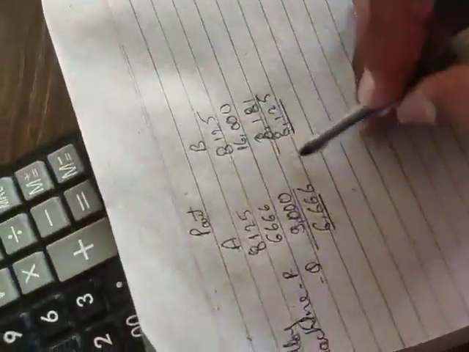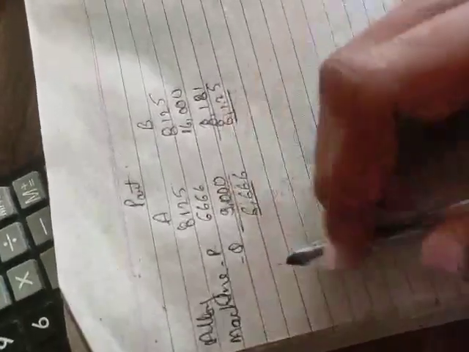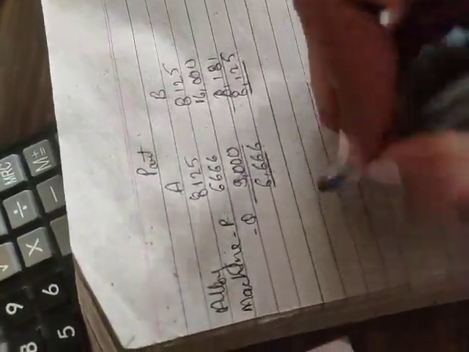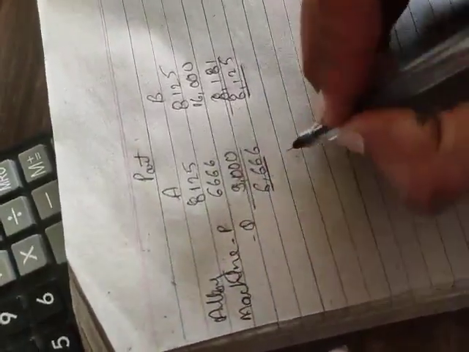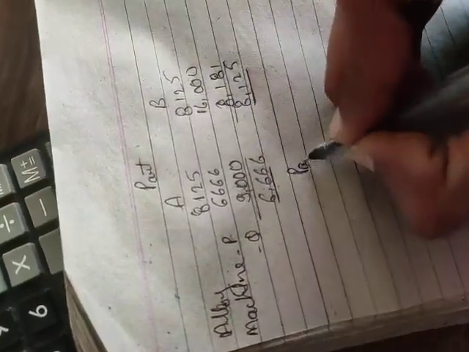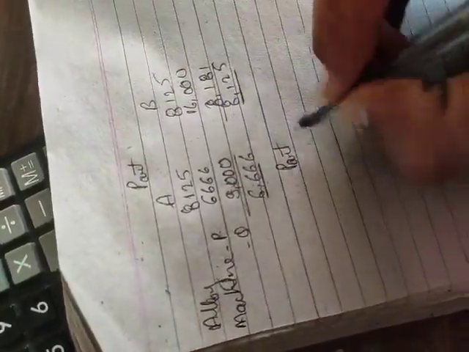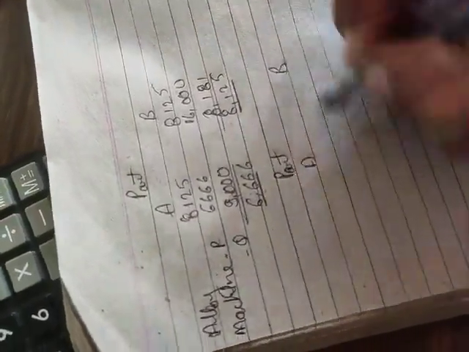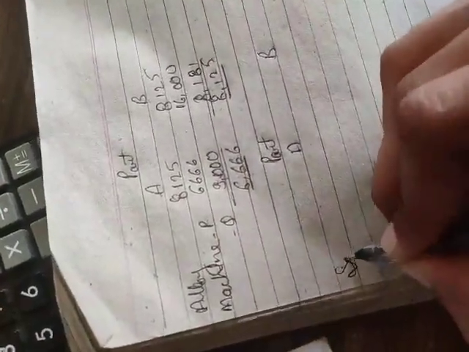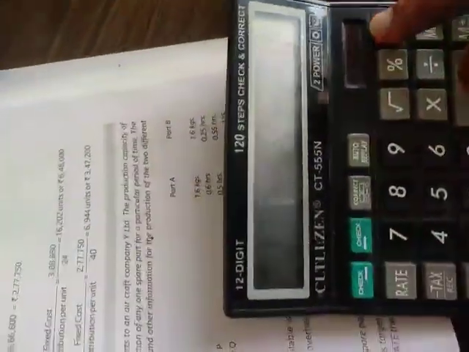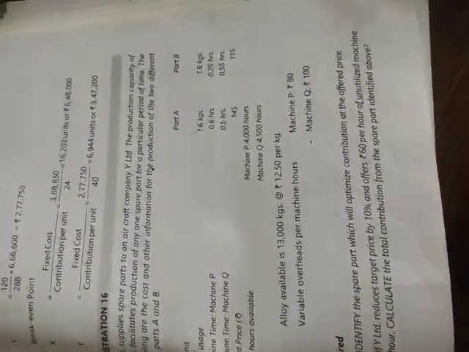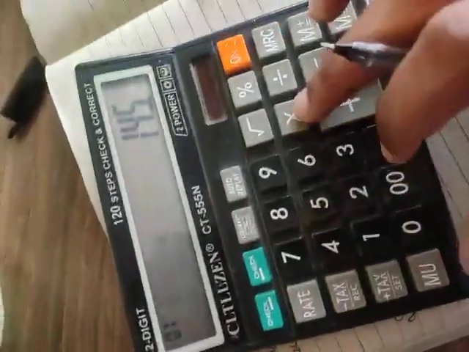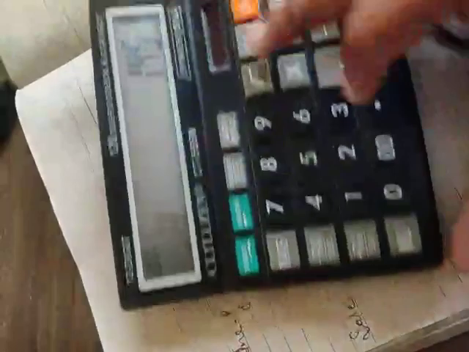Now let's see how much contribution we are getting on manufacturing this many units. Here I am writing for part A, and here for part B. Now let's talk about the sales. The selling price for part A is 145, multiplied by the 6666 units we are selling.